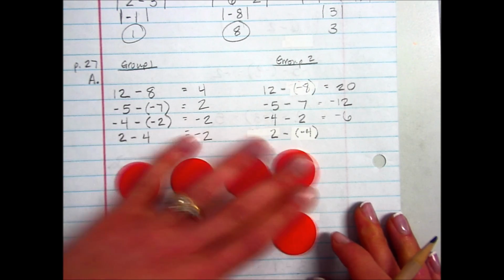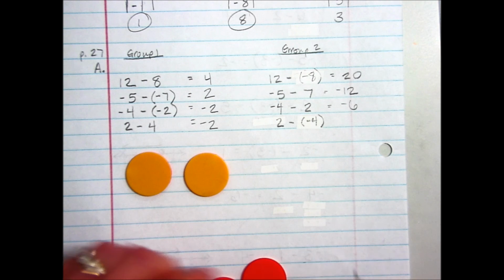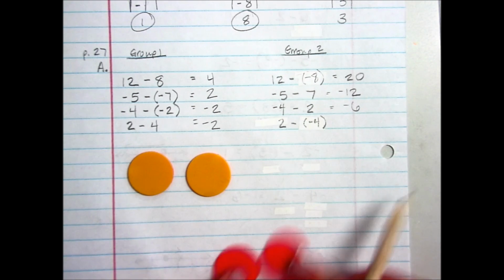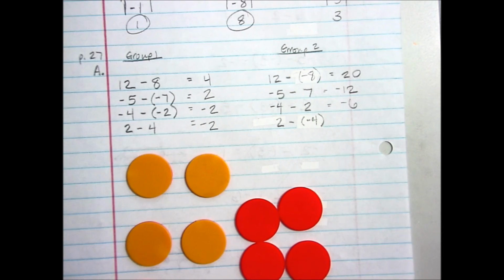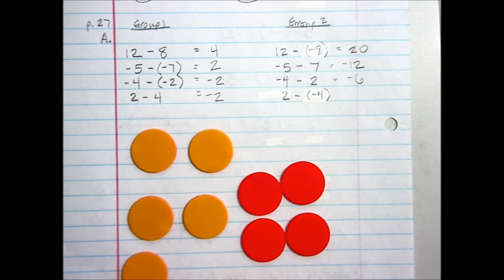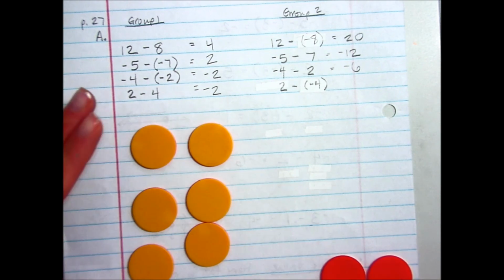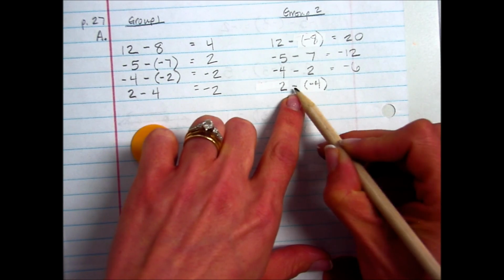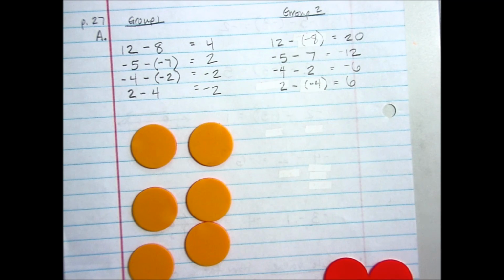Finally, I've got a +2 and I want to take away -4, so that means I'll have to add 4 of each. Now I can take away my -4. I'm left with a +6. Or I could think of 2 wrongs making a right, changing that to adding, and getting 6.